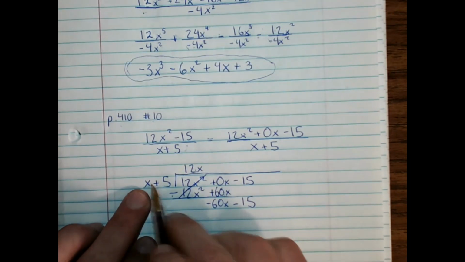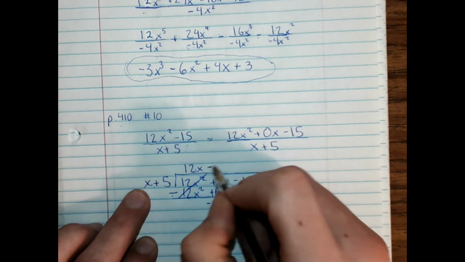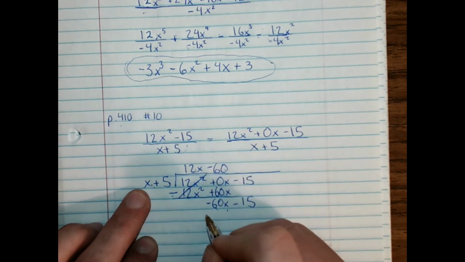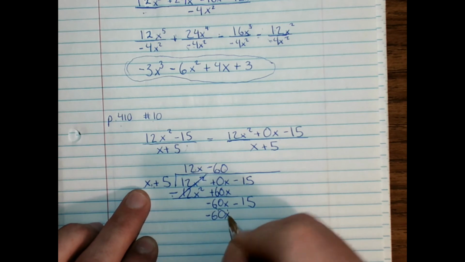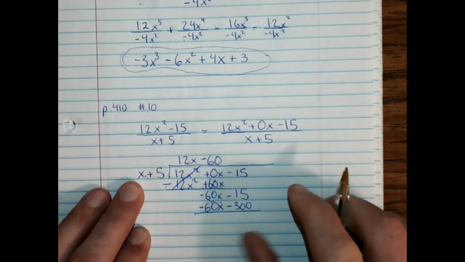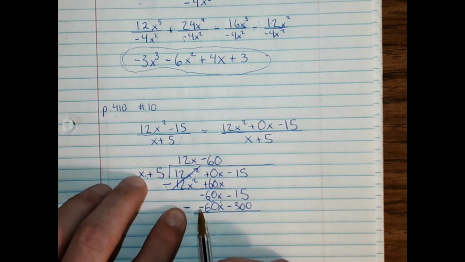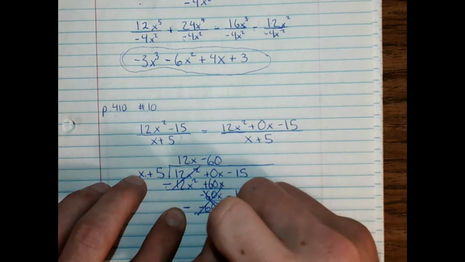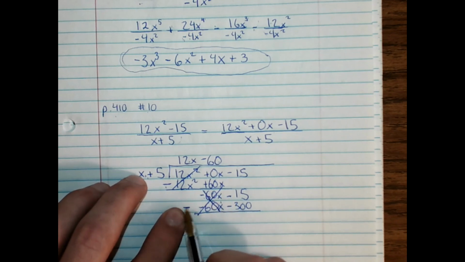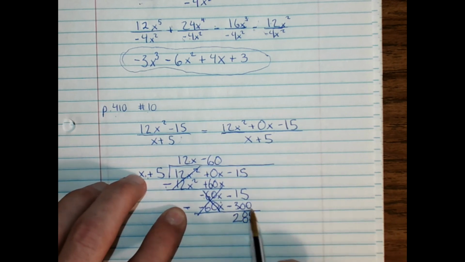X times what will give you negative 60x? Well, x times negative 60. Negative 60 times x is negative 60x, negative 60 times 5 is negative 300. Subtract these two. Negative 60 minus negative 60 makes a zero pair. Negative 15 minus negative 300 really means that I'm adding 300 for positive 285, and that's our remainder.